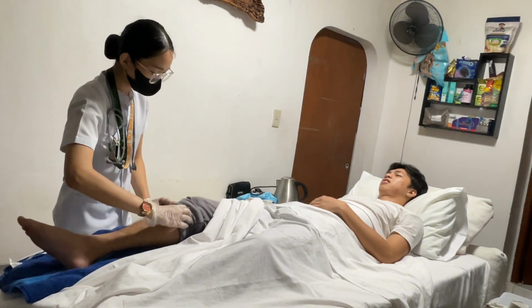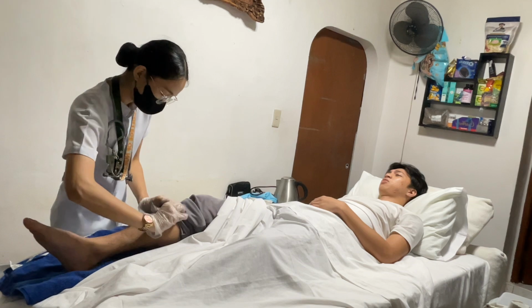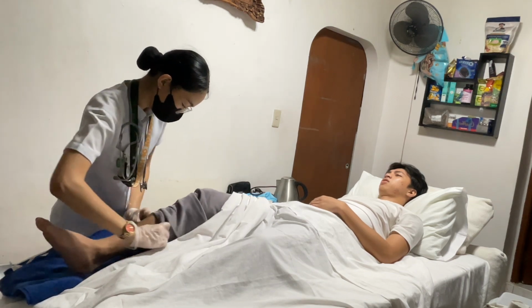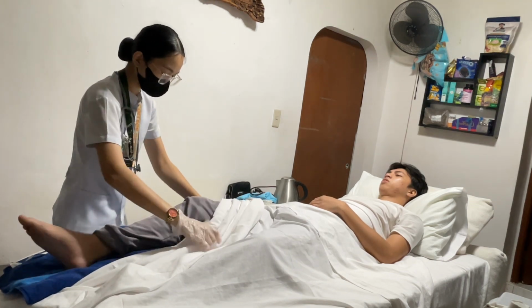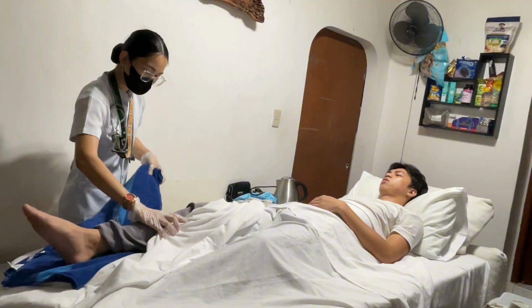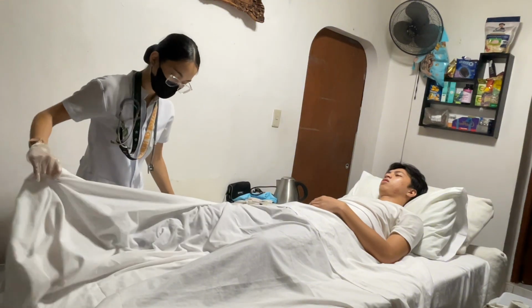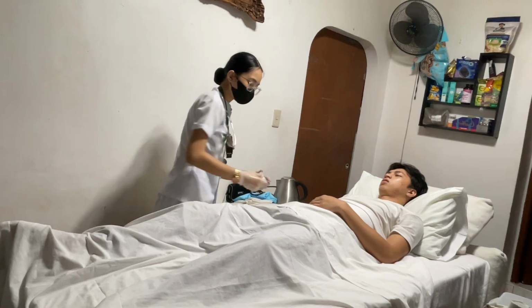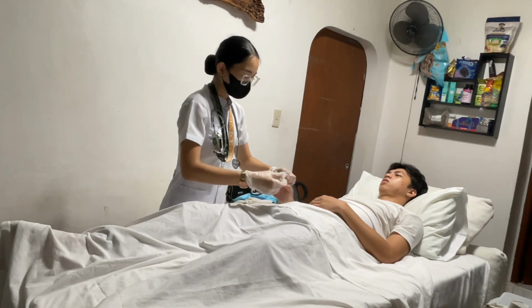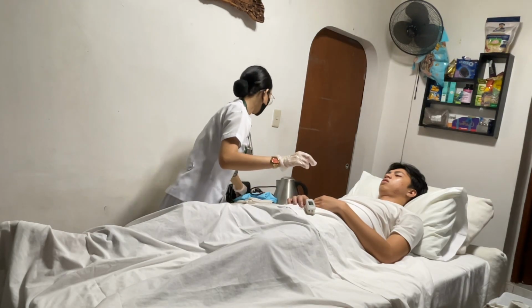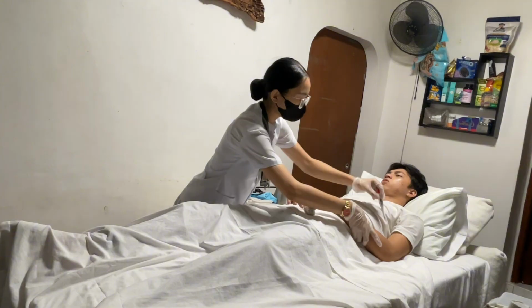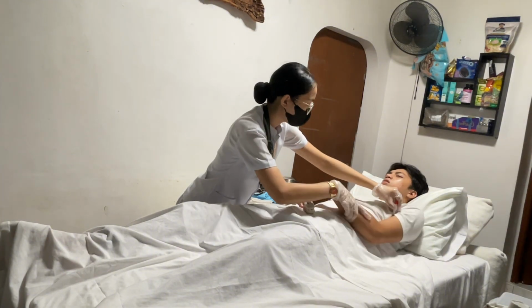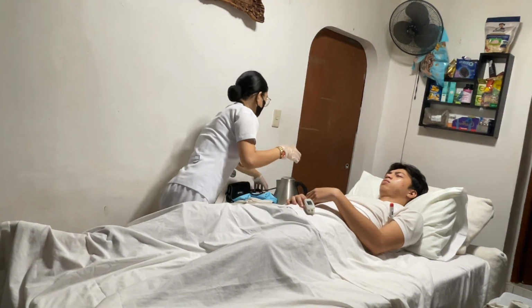Next is to ask the client to describe the level. In this case po, tinanong ko po siya up to 10 kung paano po siya nag-improve and he said 7. So, there is still an improvement. Then, check again the vital signs and compare them to the baseline in the first vital signs you took.